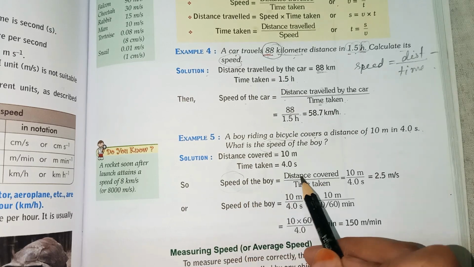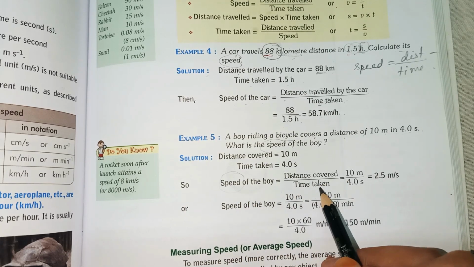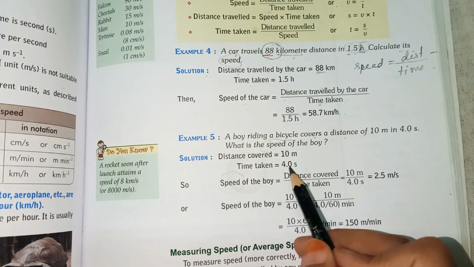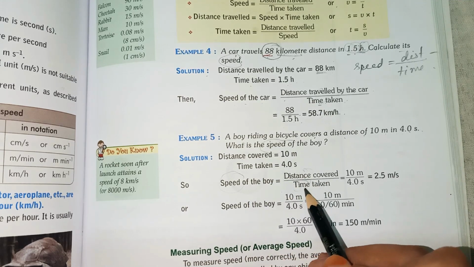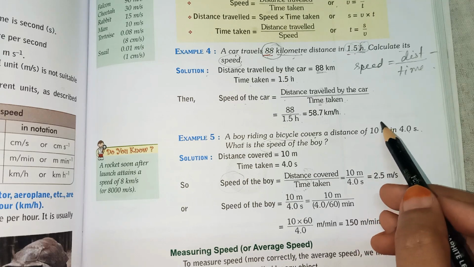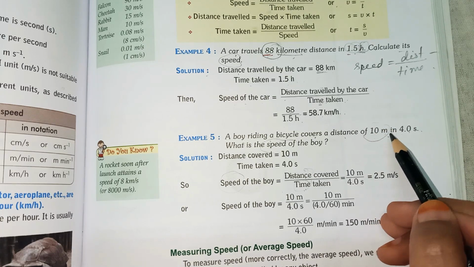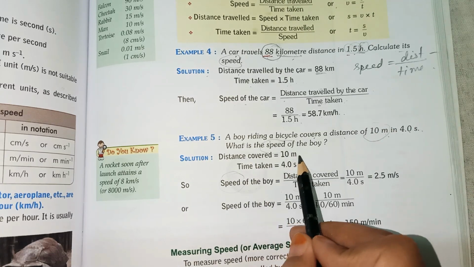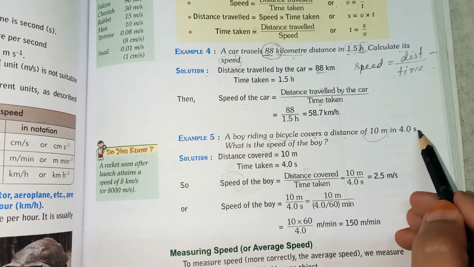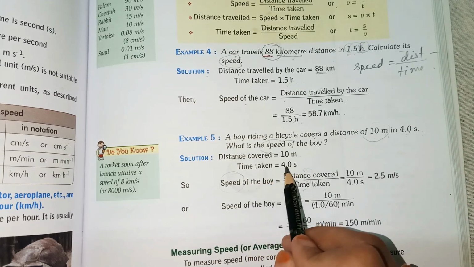So we have to know the distance and the time. In the question it is given: distance covered 10 meters, and time taken 4.0 seconds.